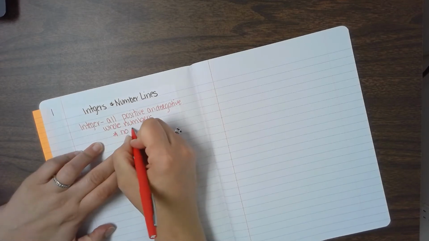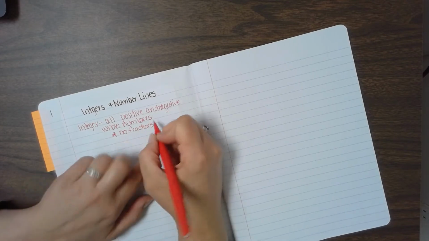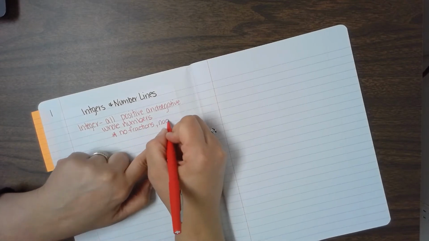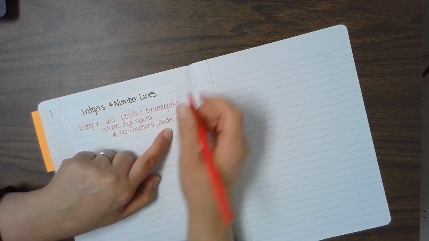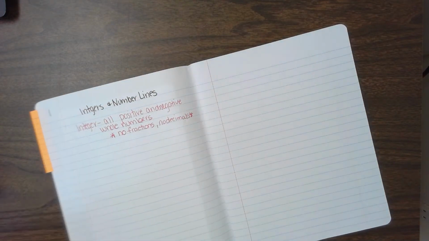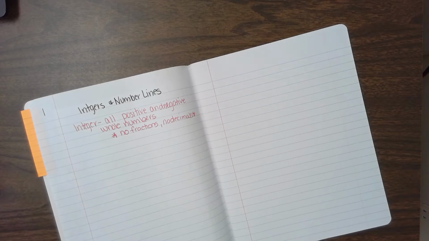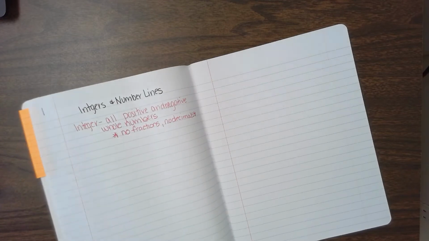It means that there's no fractions, no decimals. Okay, I'm going to put a little note for us. Integers, they are 0, 1, 2, 3, 4, and so on. They are also -1, -2, -3, -4, and so on as well.